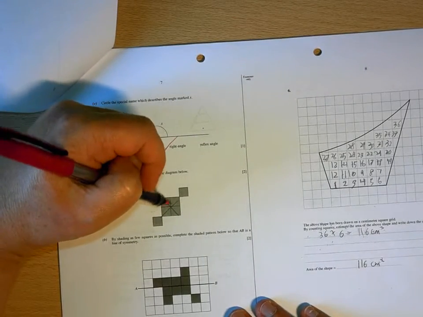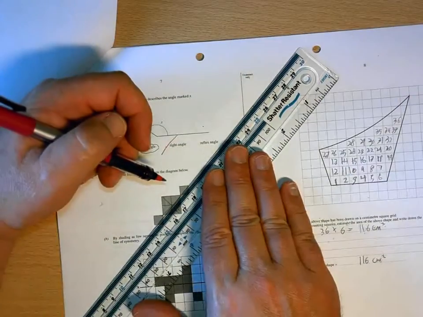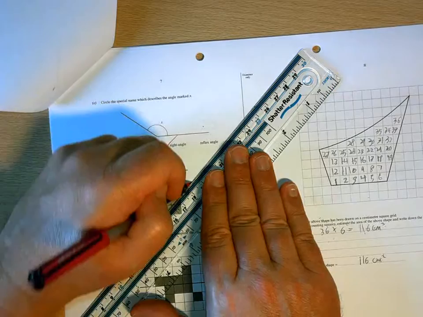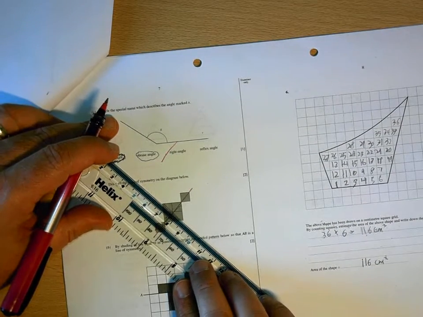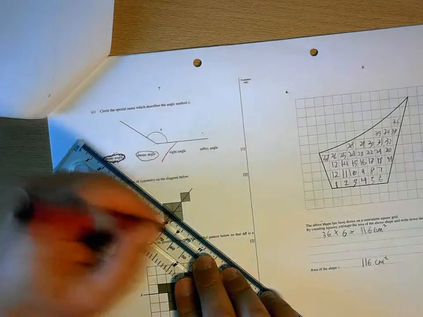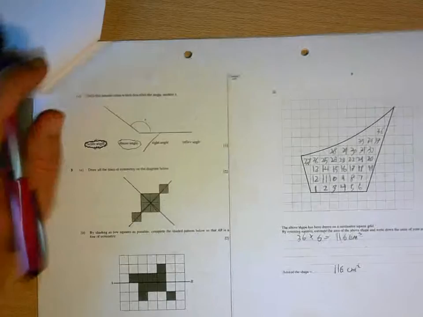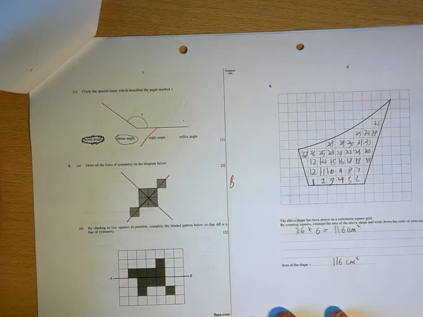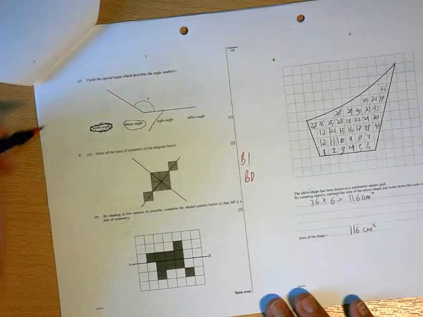Right, your symmetry lines need to go completely through the shape. So I'm looking for that, and I'm looking for that. And why aren't you using a ruler? I'm looking for those two. I'm not convinced really that they're there. I'll give you 1 out of the 2.